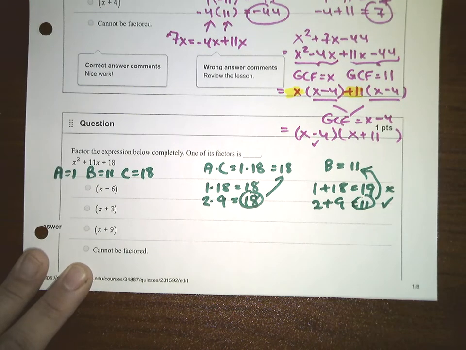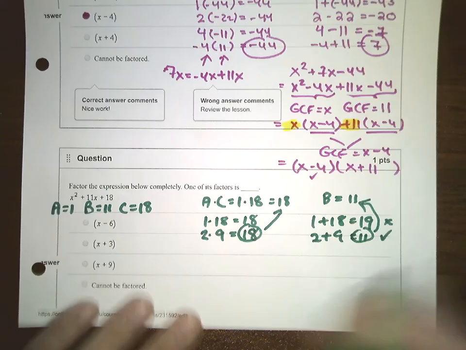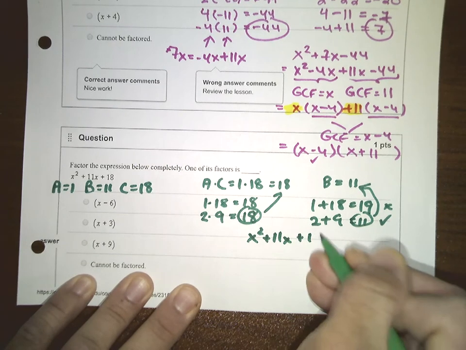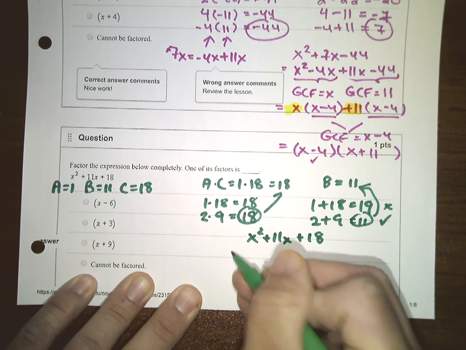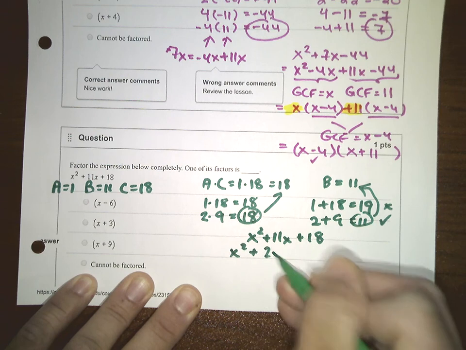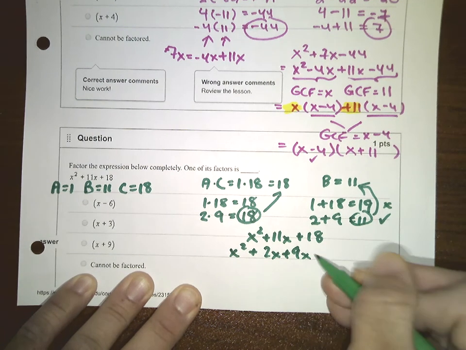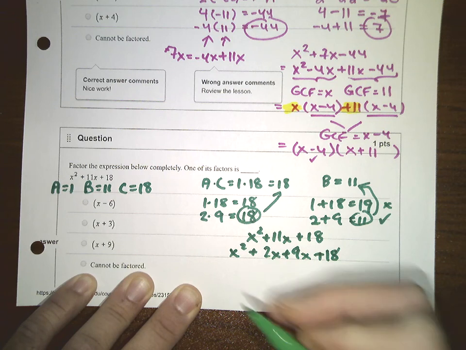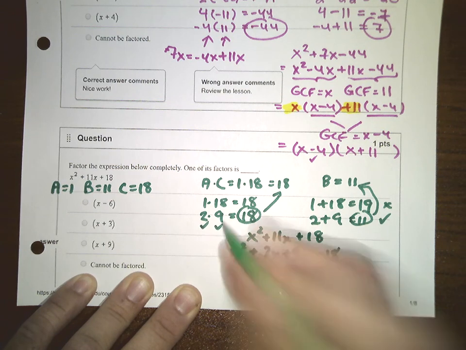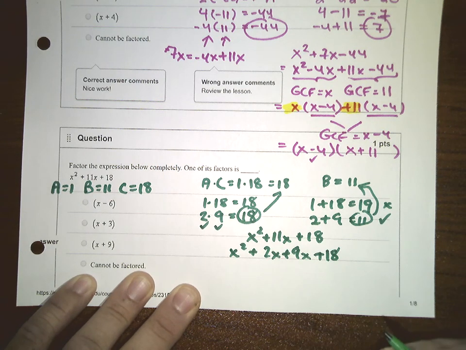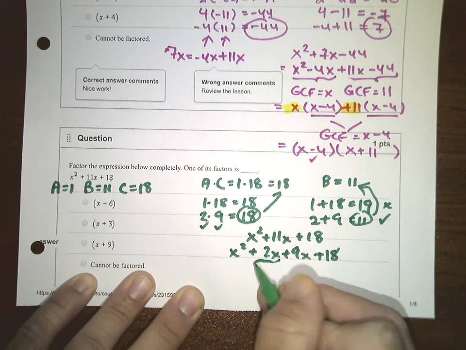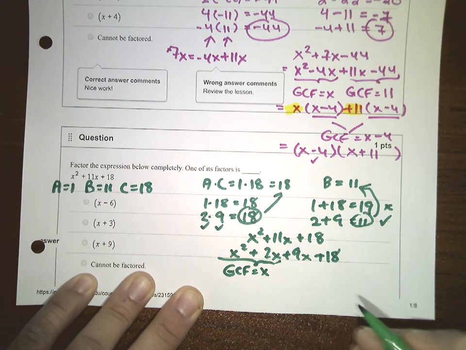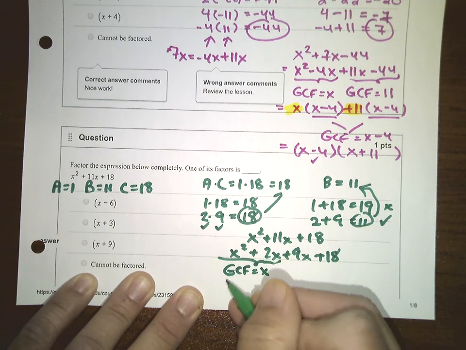All right, so now I can rewrite x squared plus 11x plus 18 as x squared plus 2x plus 9x plus 18. Remember that I'm using the 9 and the 2 that I just found to factor this. So now I factor the GCF, the greatest common factor, out of the first two terms, x.